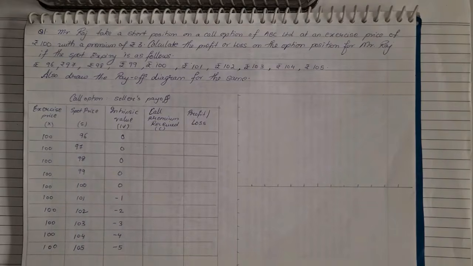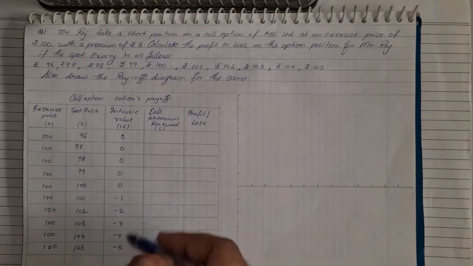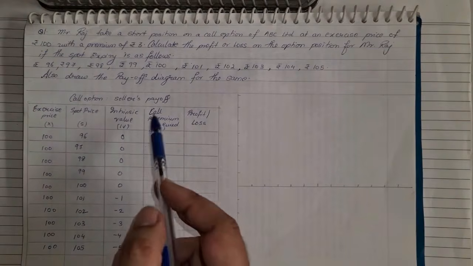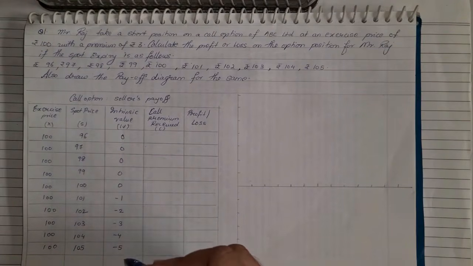Okay, that's the difference between buyer's payoff and seller's payoff. Under buyer's payoff, it was a positive difference. However, in seller's payoff, it will be a negative difference.